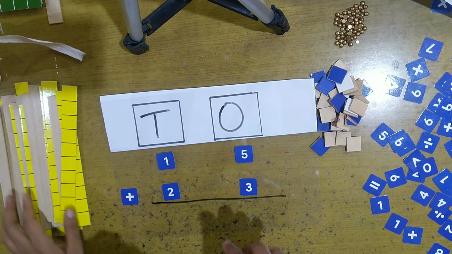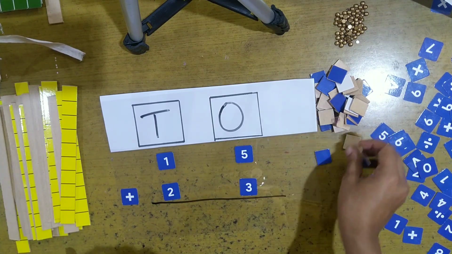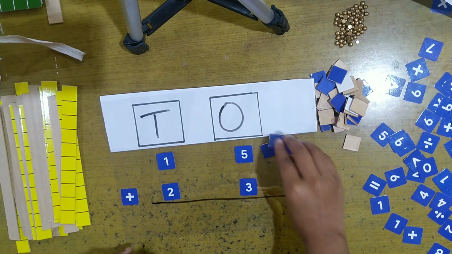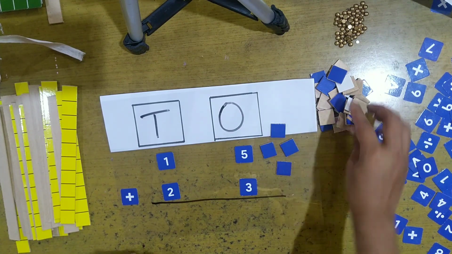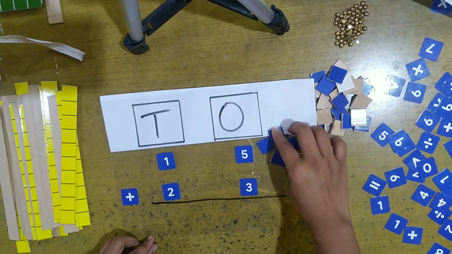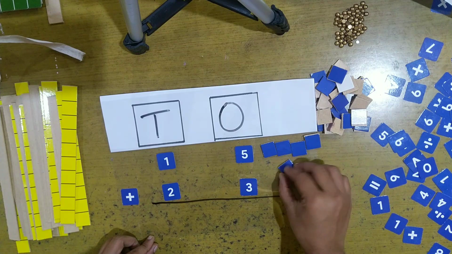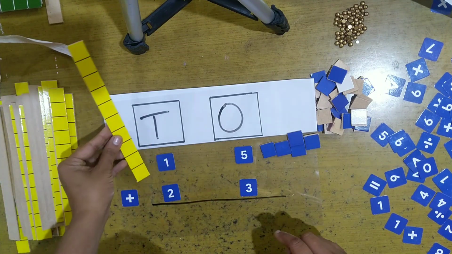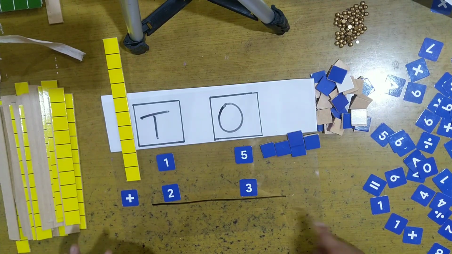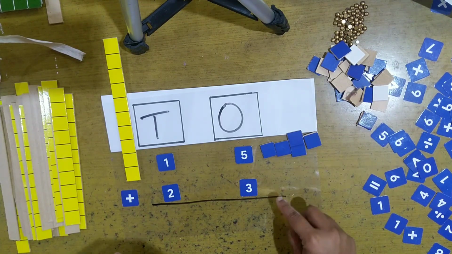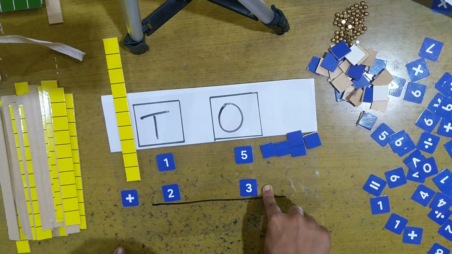So let's use the blocks and count. First I have 5 blocks. 1, 2, 3, 4, 5 blocks in ones place. This is for ones place. I have 5 blocks in ones place. Here I have 1 tens block. Okay, this we finished the first number. Now what we should do? Let us take the second number. So here 3 in ones place.